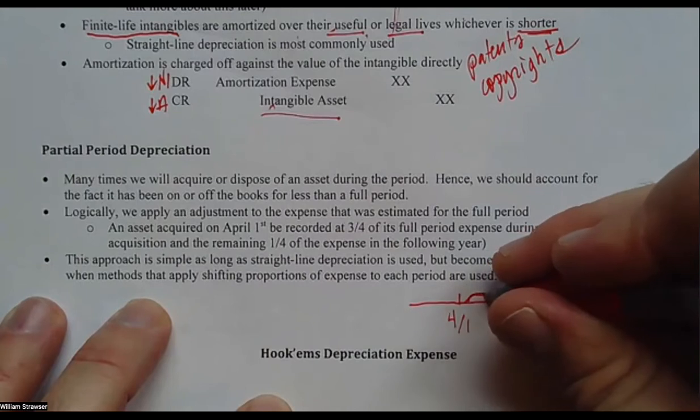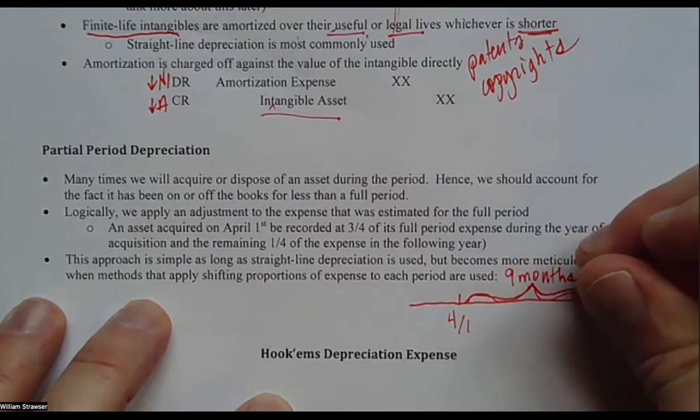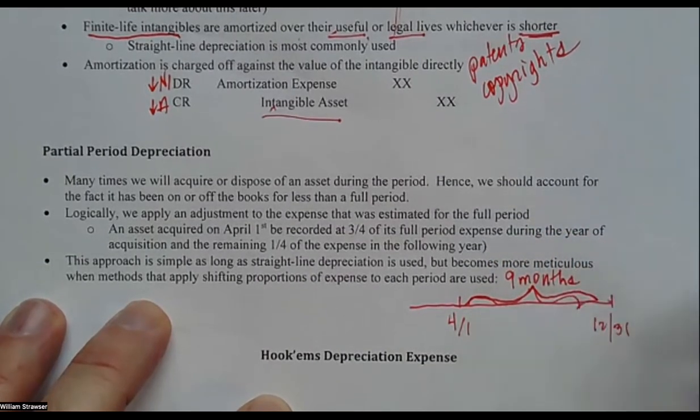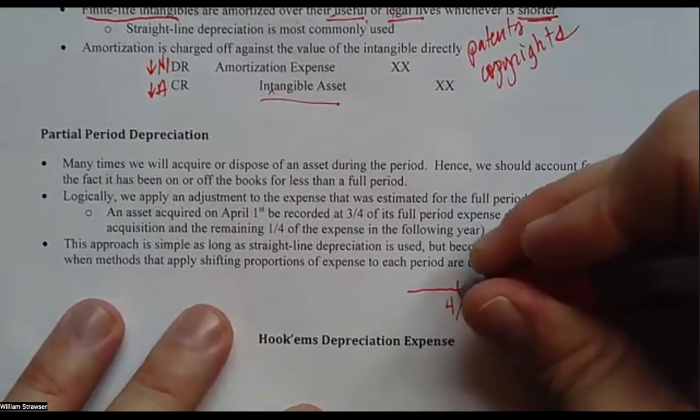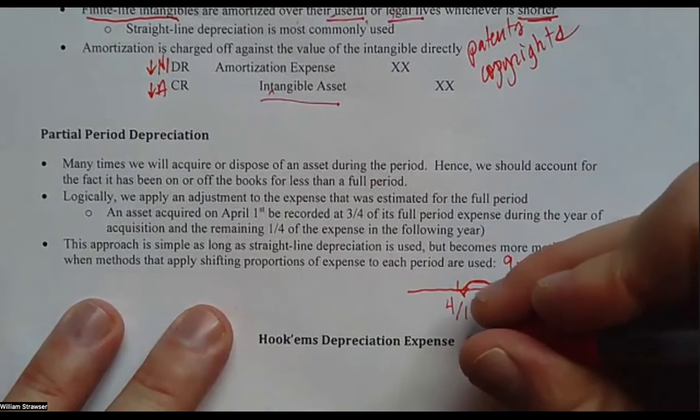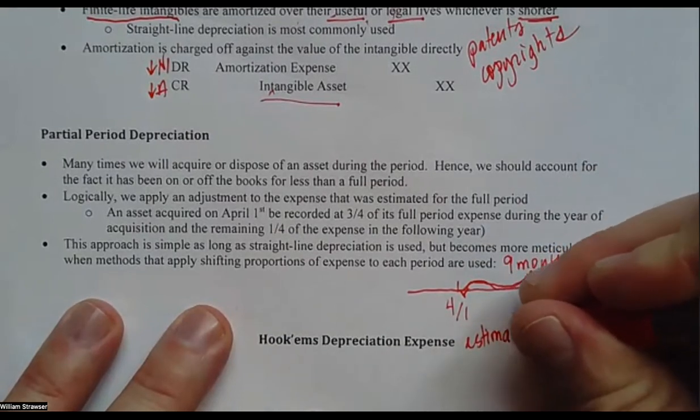And over the course of these 9 months, in order to estimate the amount of depreciation, we get an estimate of the first useful year.